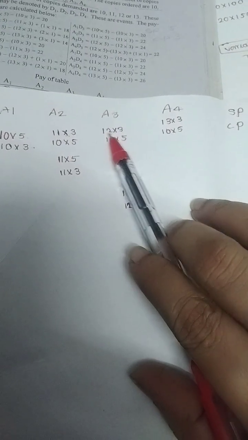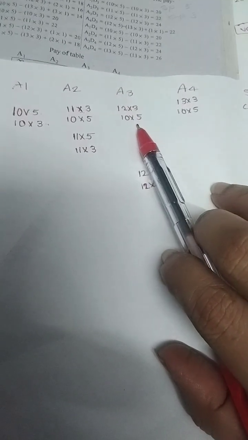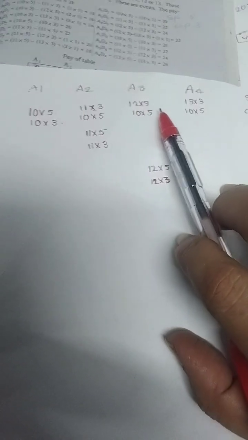The next case, A3D1. We can check this. 12 copies we made but 10 copies we sold, 2 copies extra. So 10 into 5, that is 50, minus 12 into 3, that is 36, equal to 14. How many copies extra?